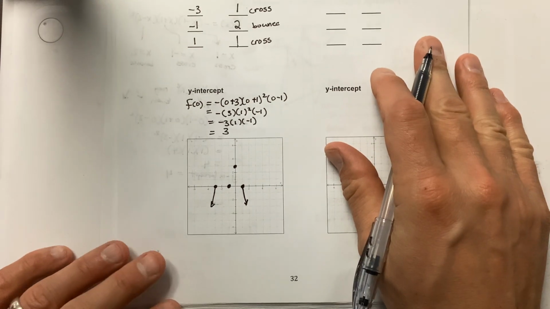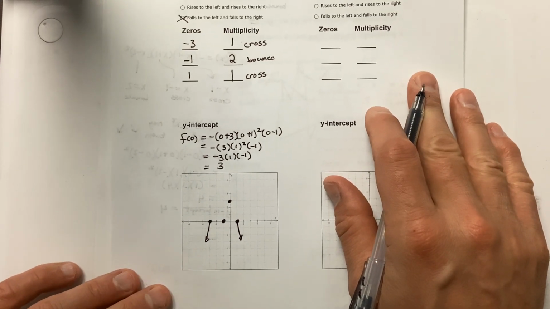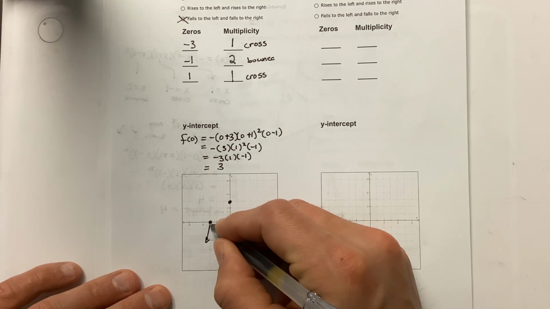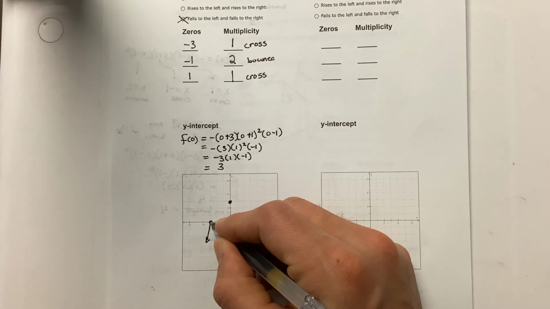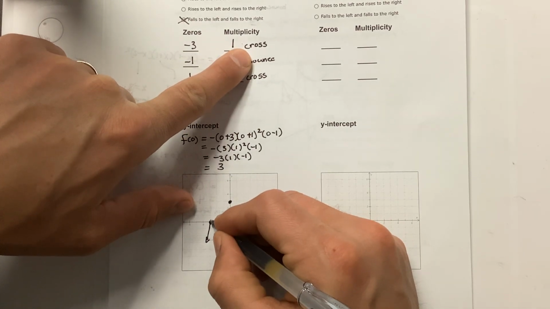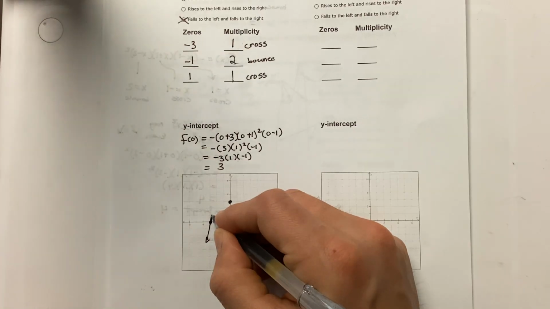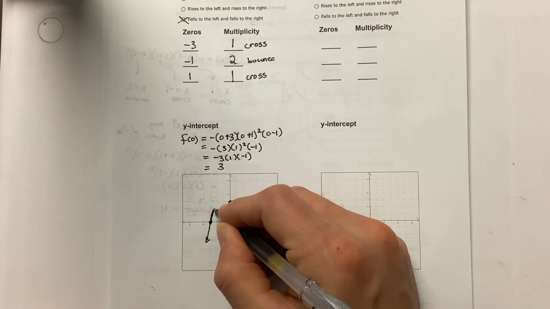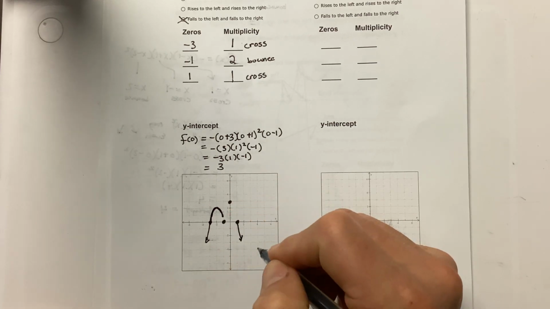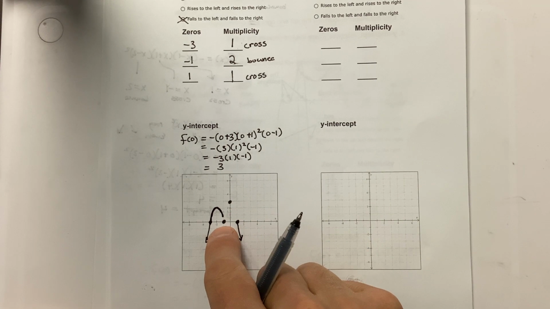All right, now we need to look at bounces and crosses. So I'm coming up here on the -3 and I have to determine, am I going to bounce off the -3 or am I going to cross the -3? And I go over to the -3 and I say cross. Okay, so I'm going to cross. And then it needs to curve back down to the next 0, which is -1.